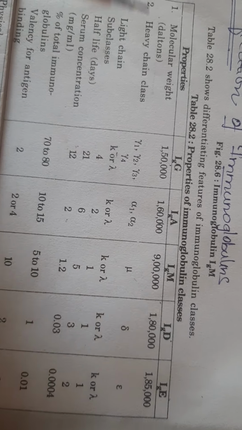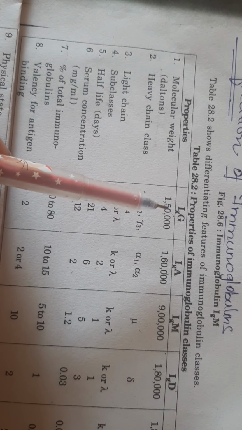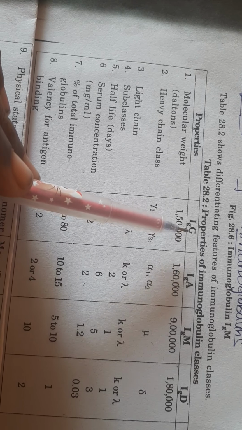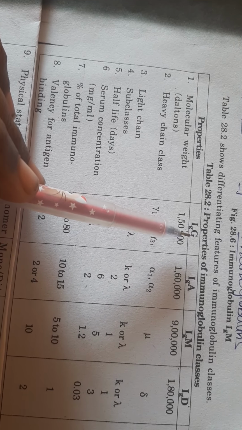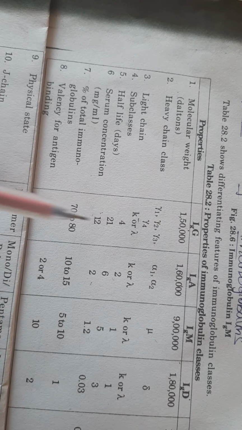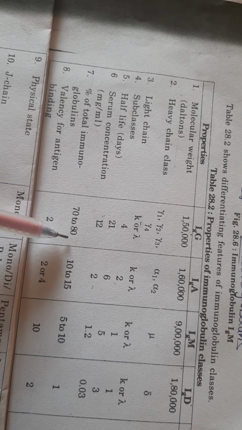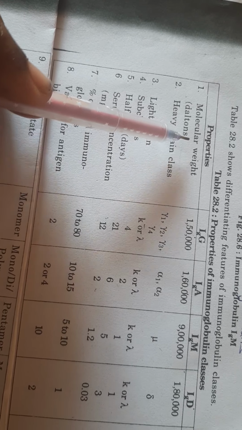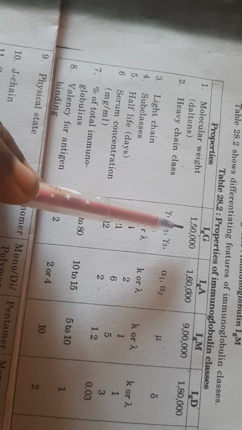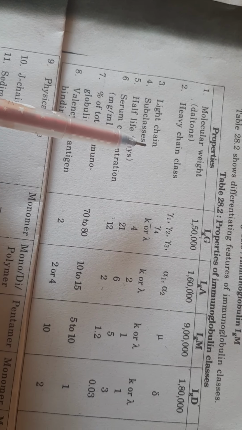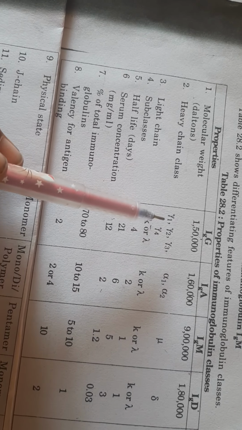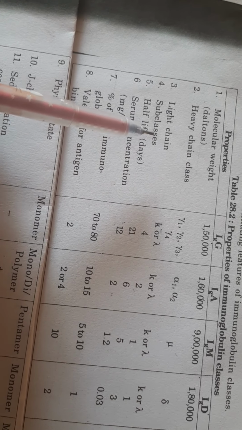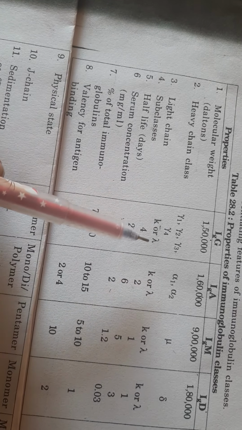a tabular form. The first class is known as immunoglobulin G. Immunoglobulin G is the most abundant immunoglobulin. It is present at about 70 to 80% of immunoglobulins. It has a molecular weight of about 1,50,000 Daltons. The heavy chains are gamma 1, gamma 2, gamma 3 and gamma 4, and the light chain is kappa or lambda.